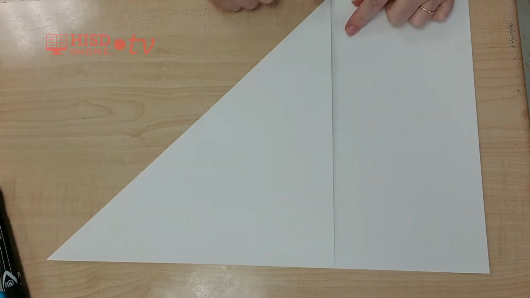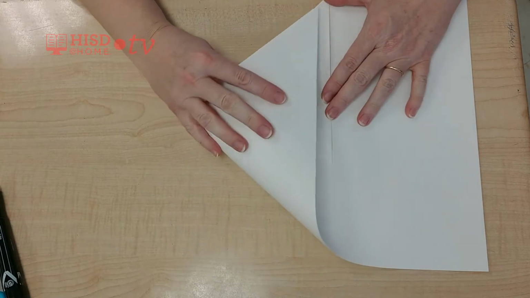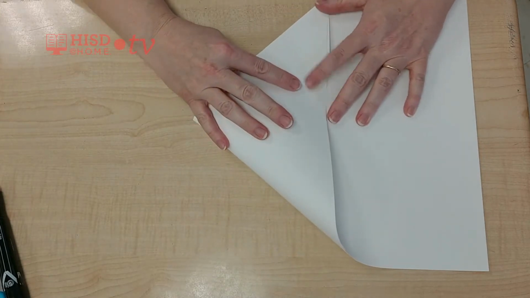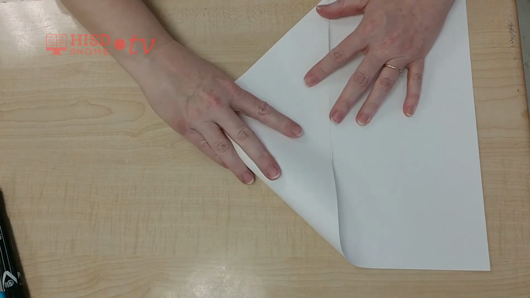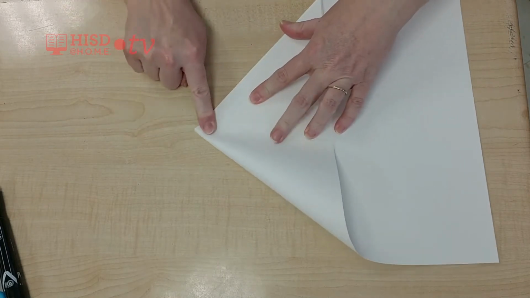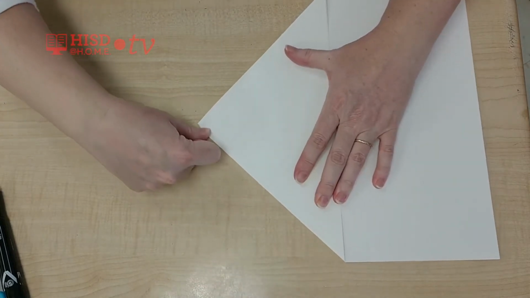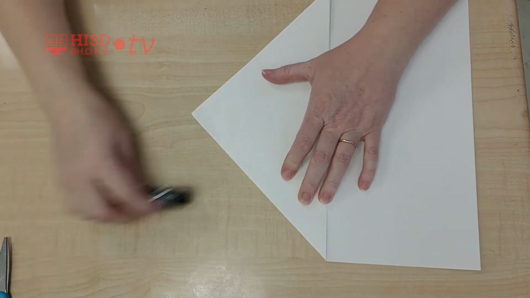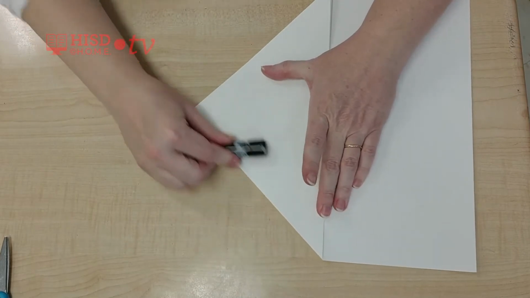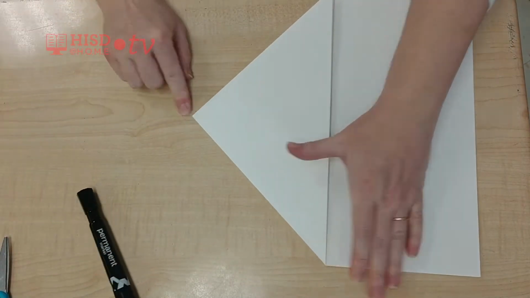Then I'm going to take the corner, the by itself corner all the way up here, and I'm going to fold it down to the other corner. See how I'm making kind of a triangle? And I'm going to fold that edge down too and make that edge nice and crispy. I'm using my fingernail this time, but I can use my marker. Just folding it down.